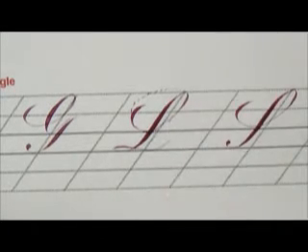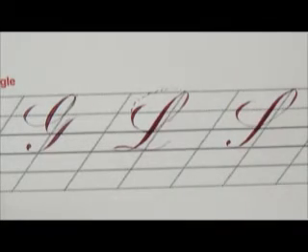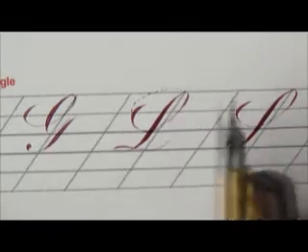Bill Lilly pointed that out to me once. And again, these are the G, L, and S forms, and I hope you can see that they are based on similar shapes. Thank you very much.